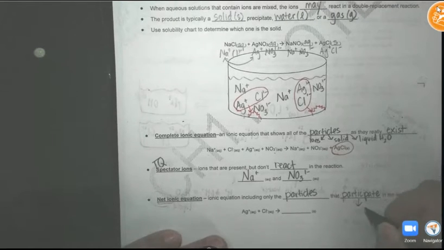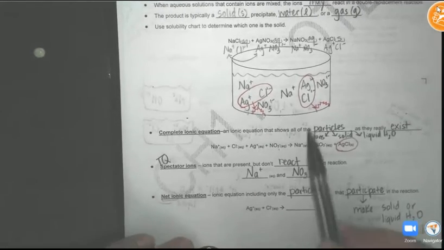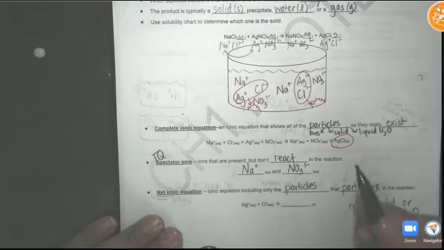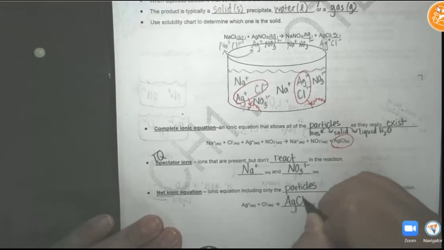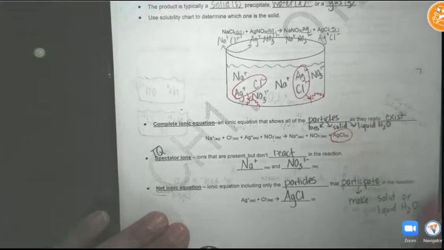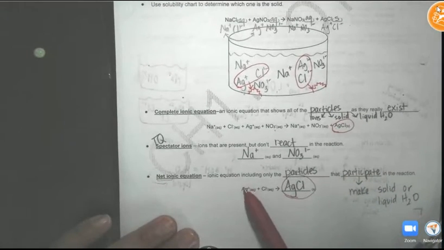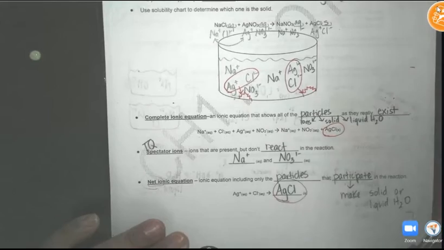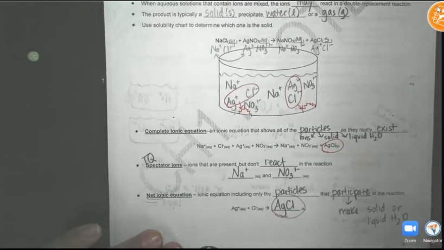So the ones that make solid or liquid H2O. So in this example, remember AgCl was my solid that stays together. So I want to include the Ag 1 plus and Cl minus. So we're going to recap again. This is a double replacement reaction.